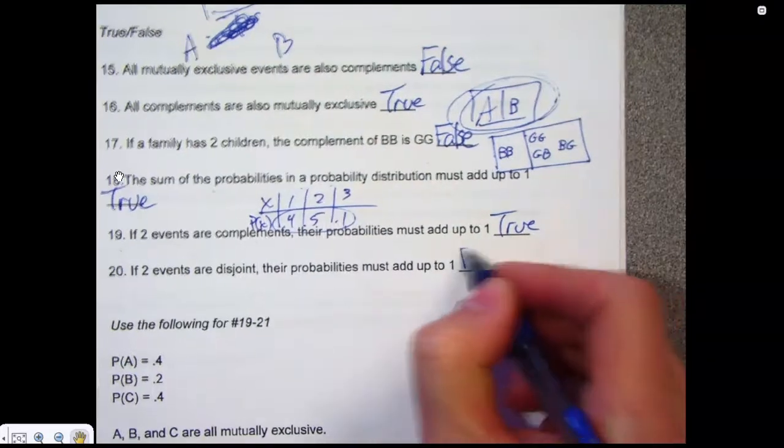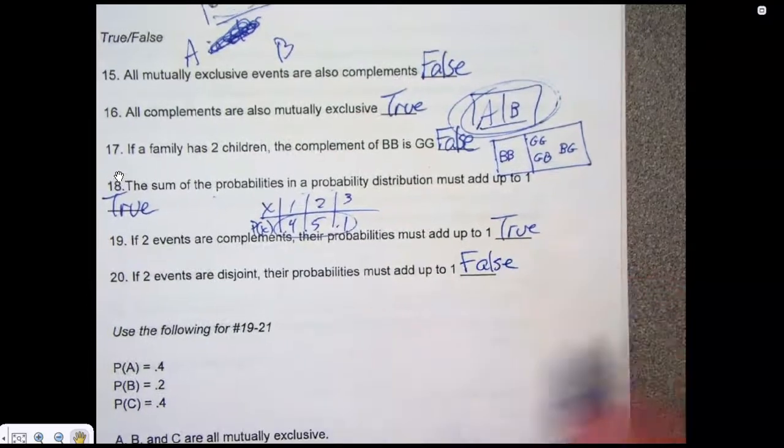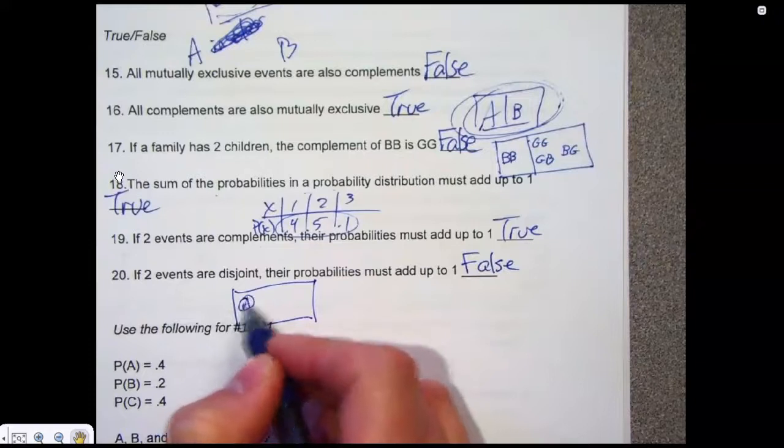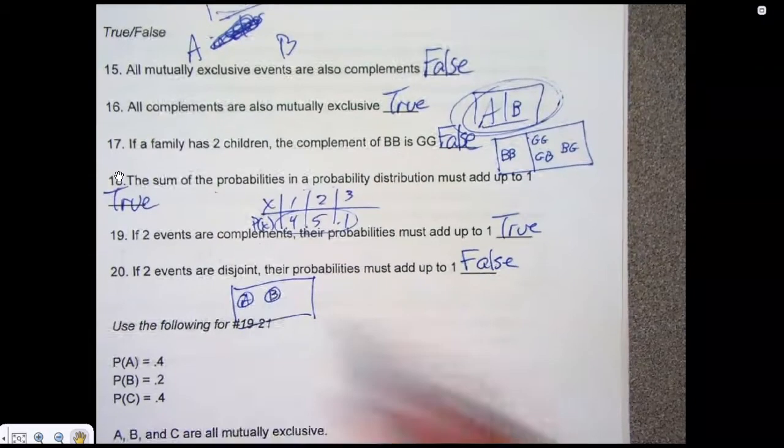If two events are disjoint, the probabilities must add up to 1. That's false. So disjoint is more like the A and B being mutually exclusive. Getting an A in this class and getting a B in this class are disjoint, but the probabilities don't add up to 1 because they are not the only two possibilities.